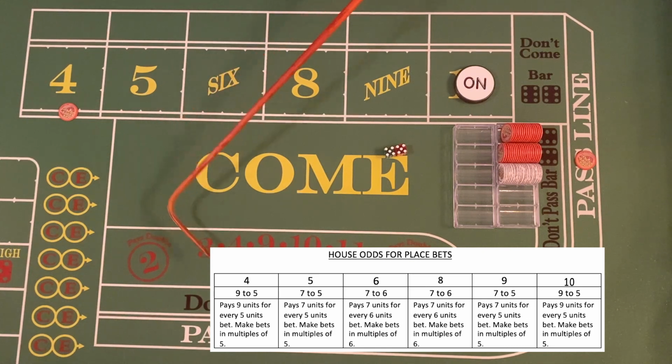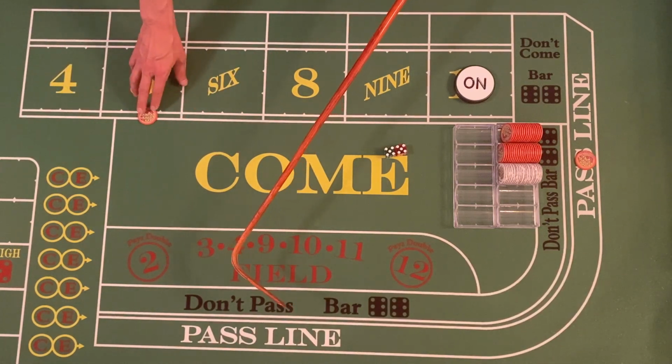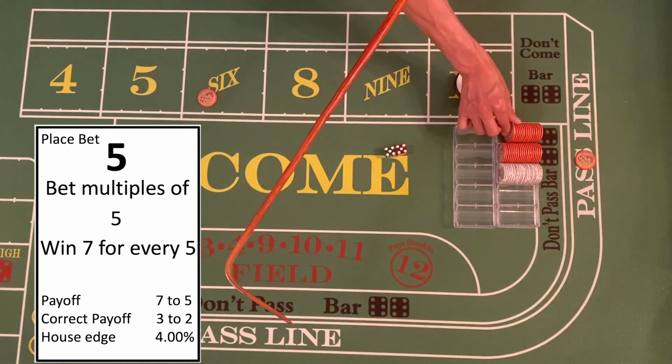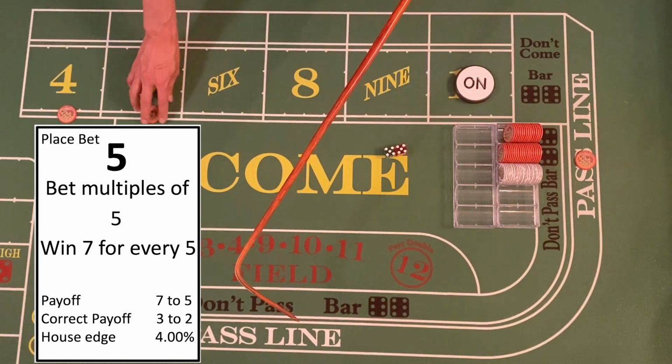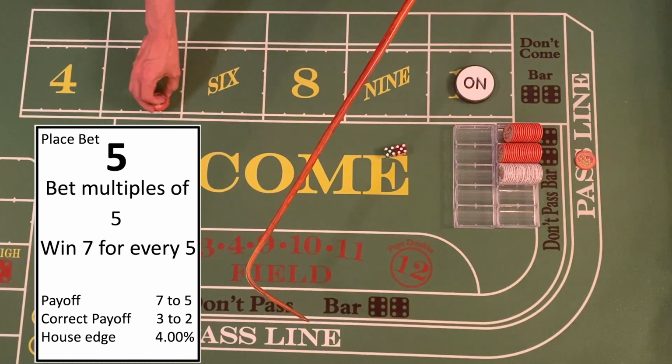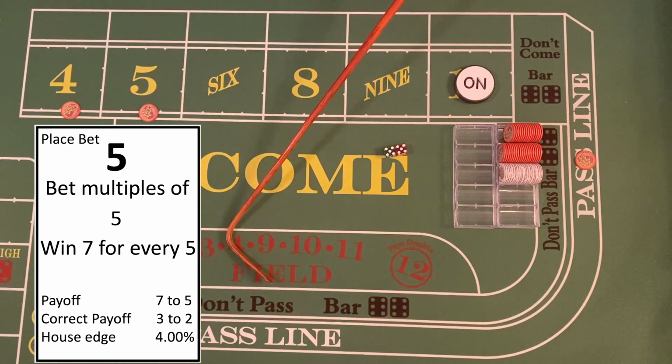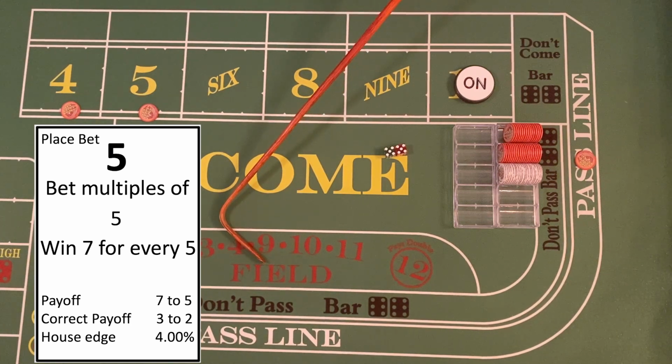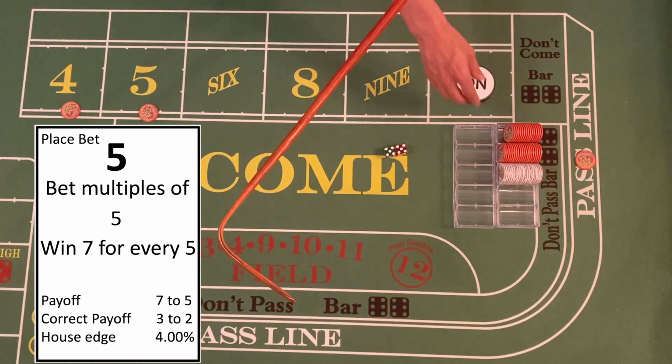All right, so go back here. If we place the 5, the same thing. You could go, give me a $5 5 and a $5 4. In this case, if you wanted those numbers, you hand the dealer $10 or two units, and you say, give me a 4 and a 5, and he would place them there. You can see, again, for here on the 5, we bet 5 to win 7. The odds are 7 to 5. Again, it's not the true odds that I showed you before, but you're still winning when the bets are placed.